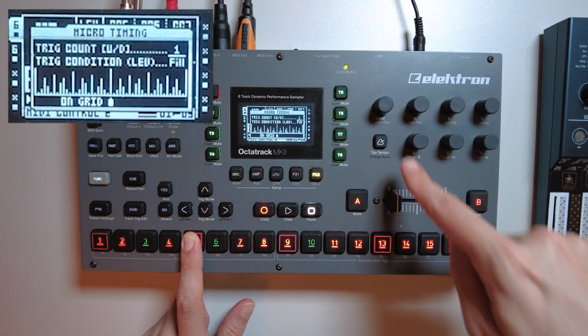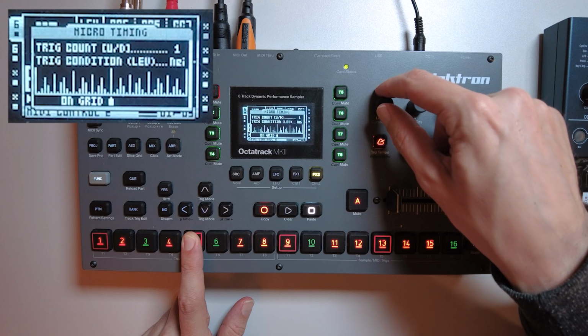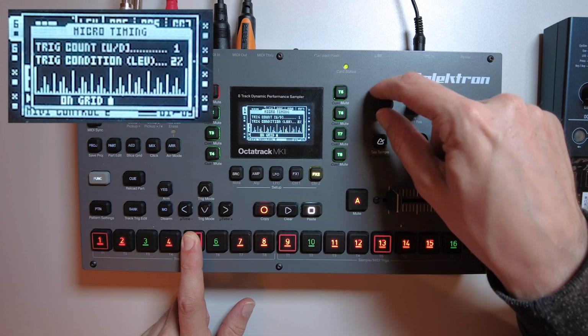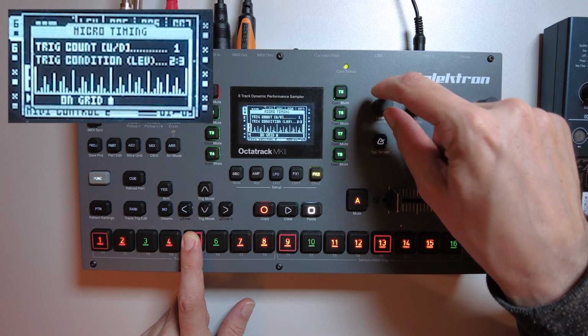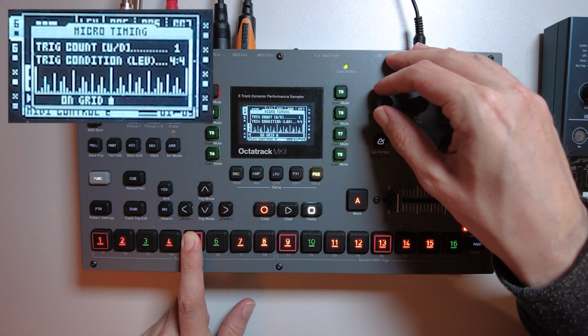Here you can select by turning the level encoder between different conditions for the trigger to happen or not. The options are fill, pre, neighbor, first, and then percentages, and those ratios, second of 3 times or fourth of 4, which I think is a very cool feature for random stuff.